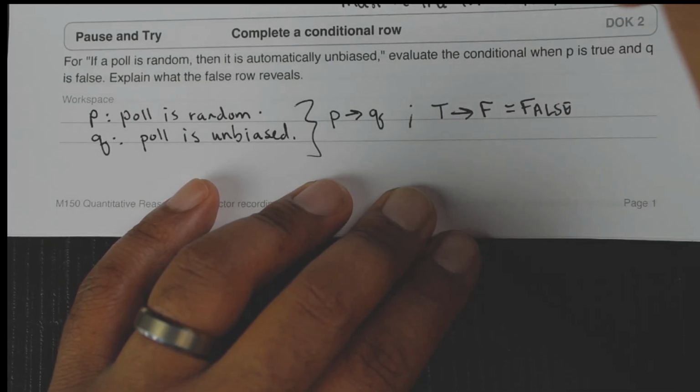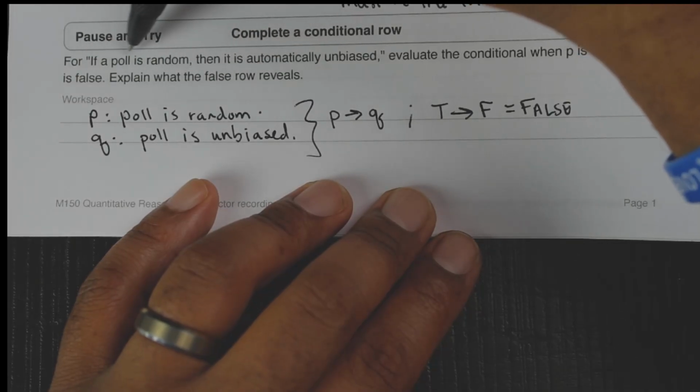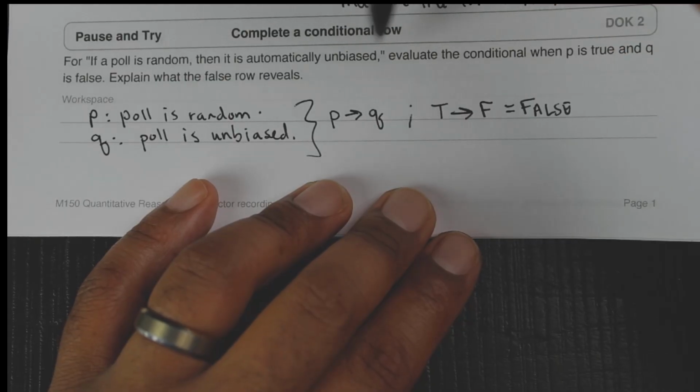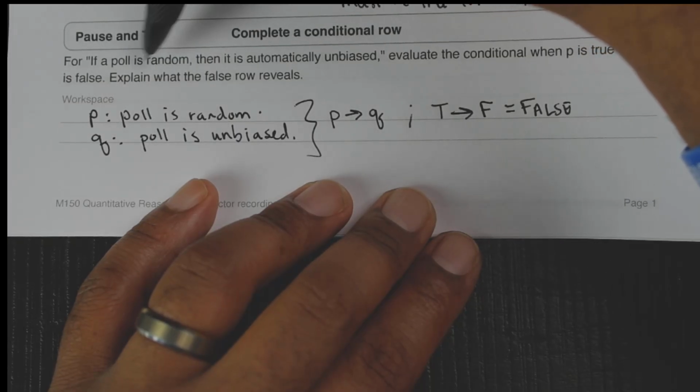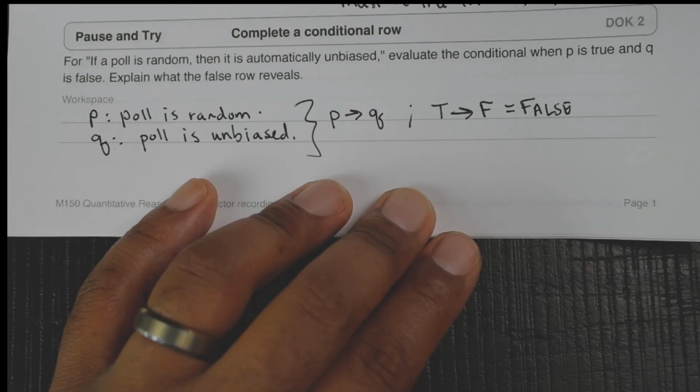The original statement claims that whenever this occurs, if a poll is random, then it automatically is unbiased. They're claiming that all random polls are automatically unbiased, right?